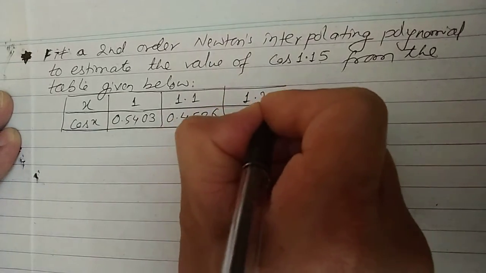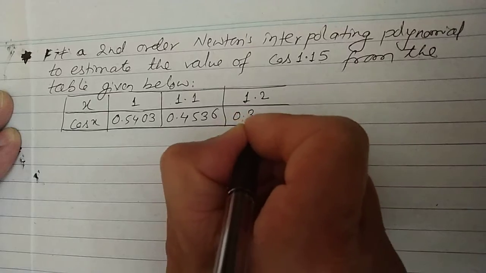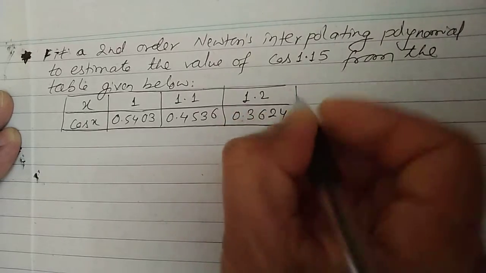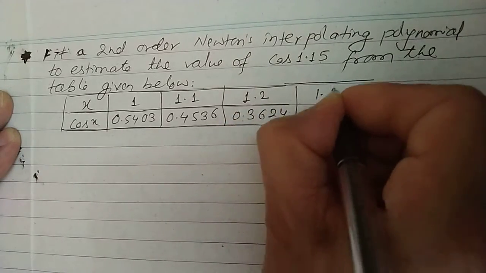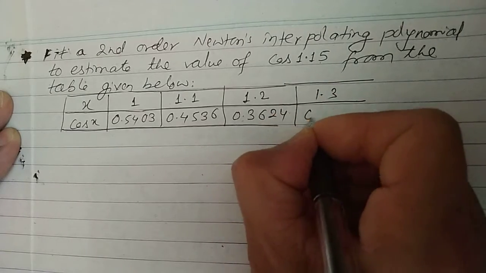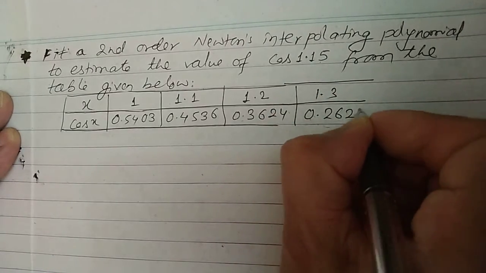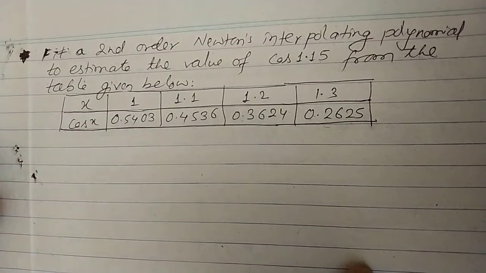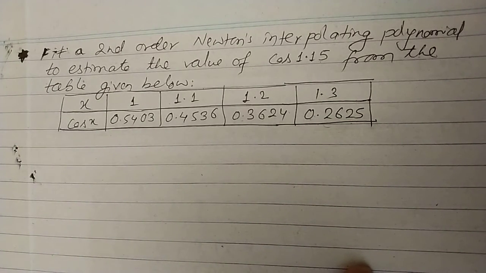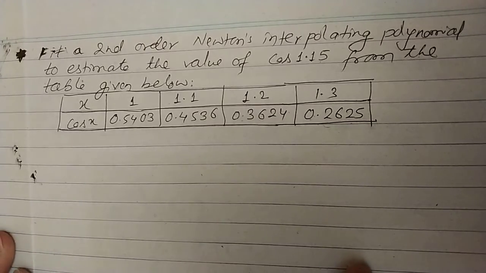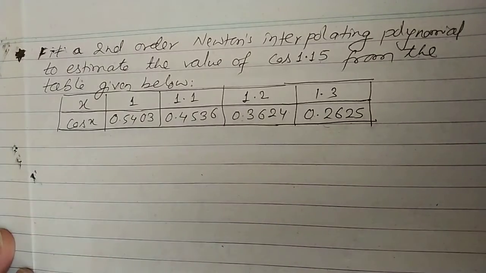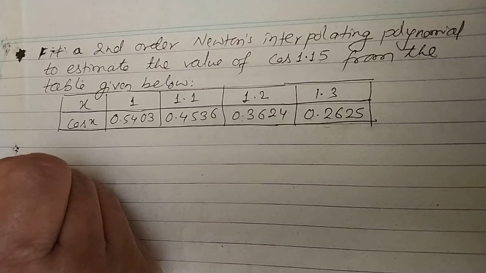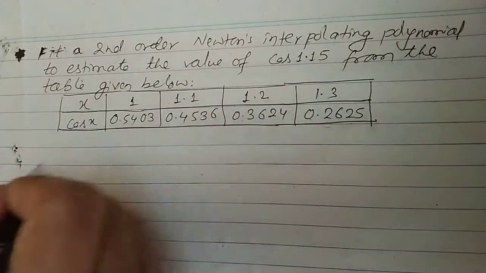At 1.2, 0.3624. At 1.3, 0.2625. So this is the table given. So you need to find the value at x equals to 1.15. 1.15 मा भ्यालु निकाल्नु पर्ने छ by using the Newton's interpolation polynomial.